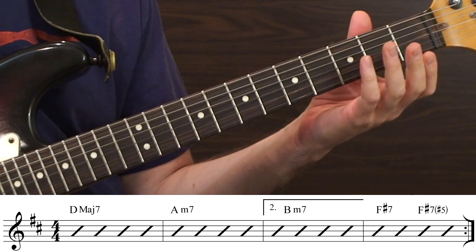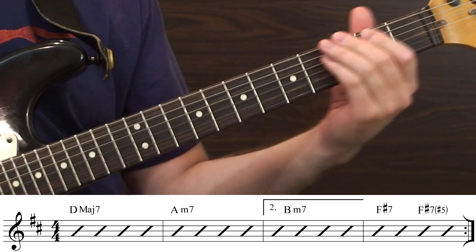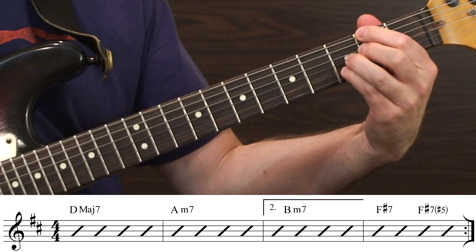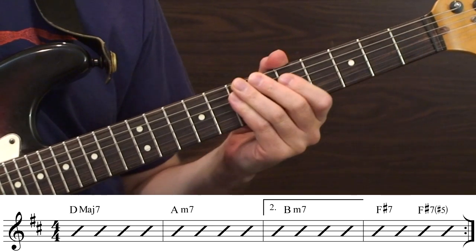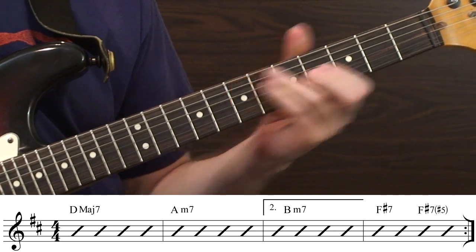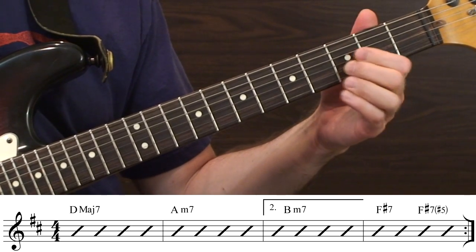But the thing is, it doesn't contain the sharp 5 of that altered chord. When that F sharp dominant 7th sharp 5, with the altered chord tone, comes in, it's kind of outside. So the note that's the sharp 5 winds up being a D natural.